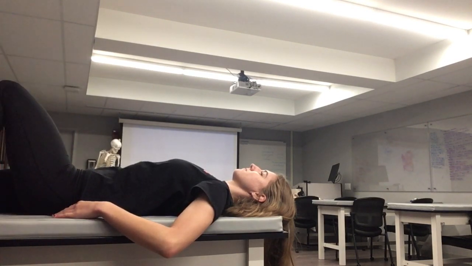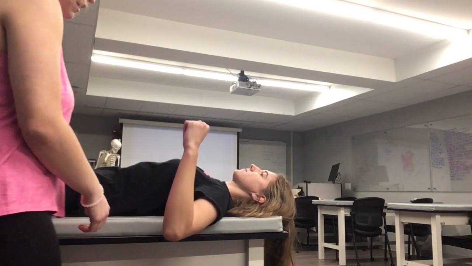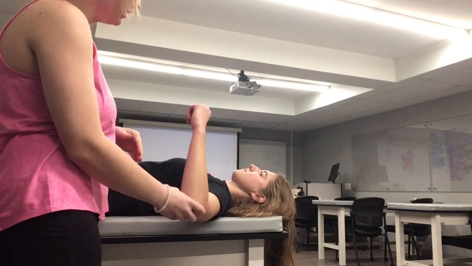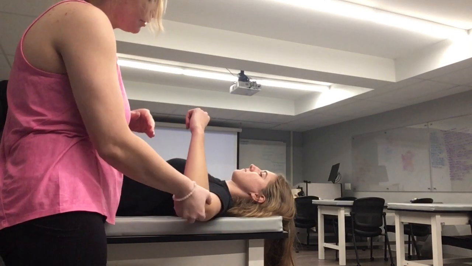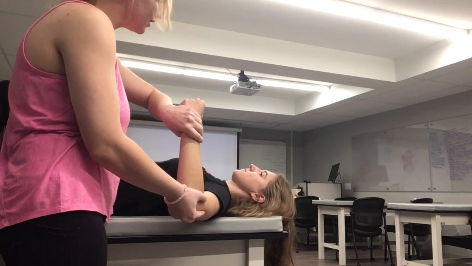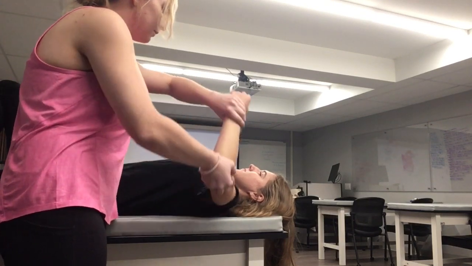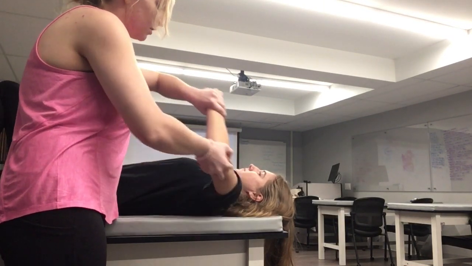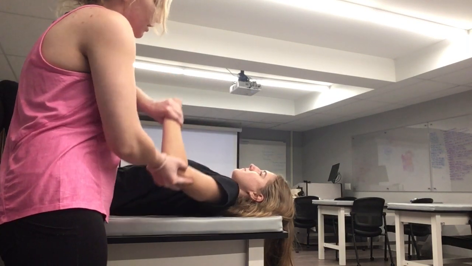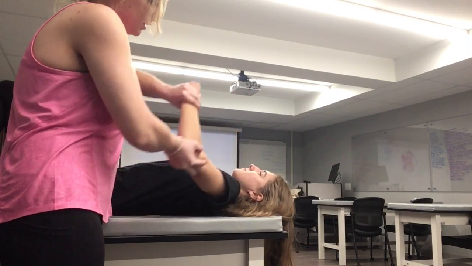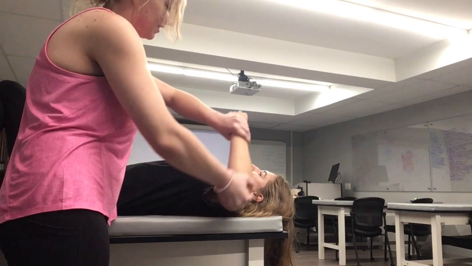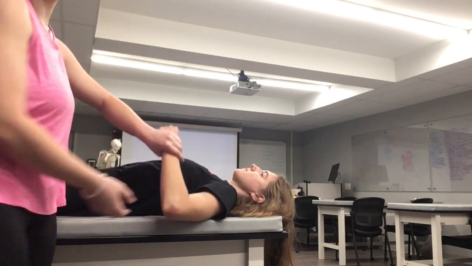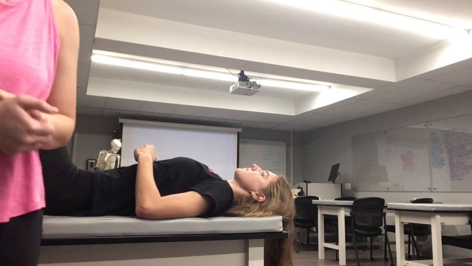Alright, the next special test we're getting into is the Grind test, which is testing for a SLAP lesion. So Lauryne is going to abduct her arm 90 degrees and flex the elbow 90 degrees. I'm going to grab her elbow down here and the other hand up at her wrist, and I'm going to push in while internally and also externally rotating the glenohumeral joint space. And a positive would be pain, popping, clicking, or any discomfort.